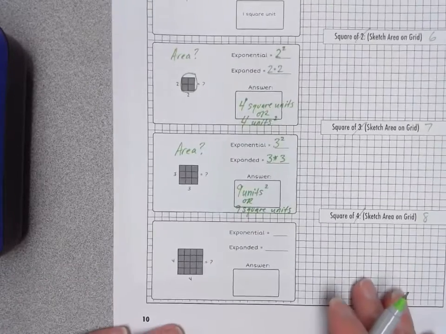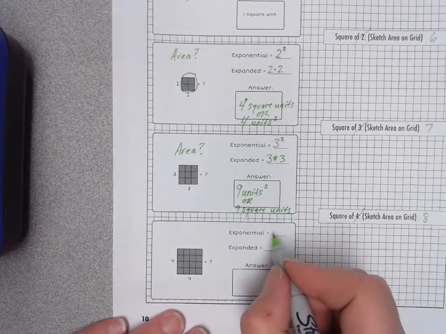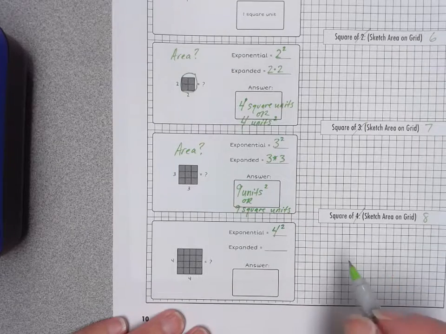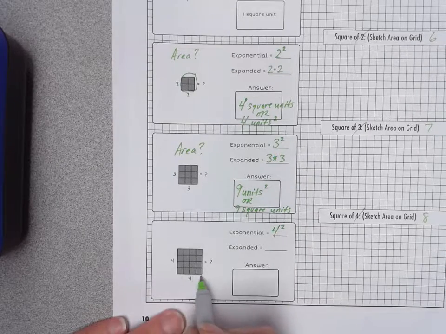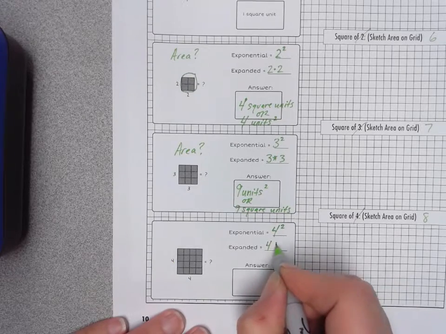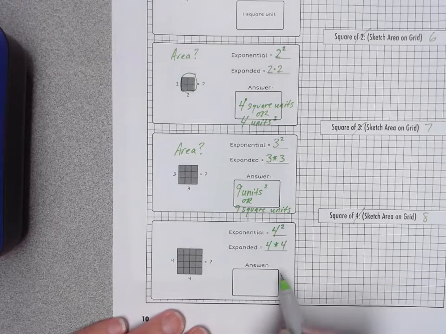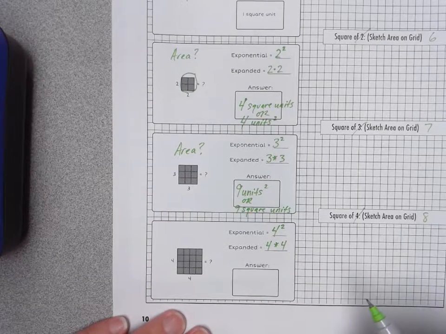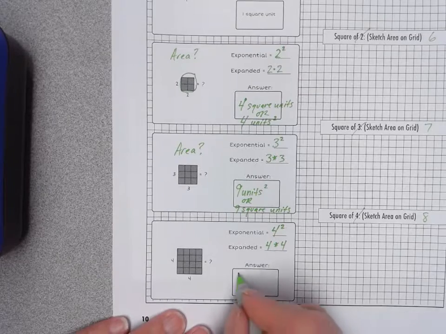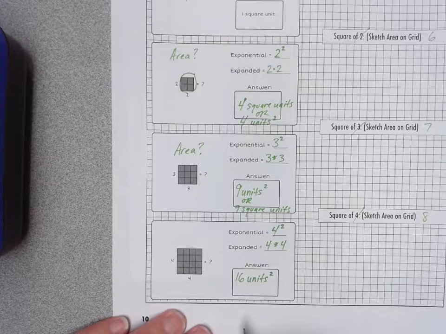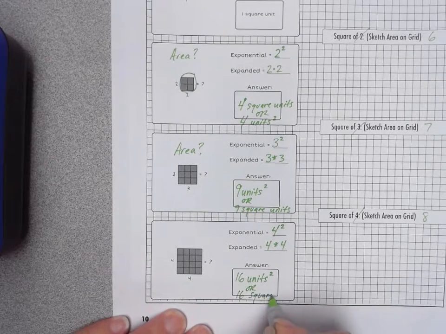This idea continues with a 4 by 4 square. So exponential form would tell me I use that 4 twice with multiplication, meaning I'm going to multiply my base and my height, or my length and my width. So what does that mean to me in expanded form? It means 4 times 4. Remember, we're not showing our multiplication with an x because we're getting ready for algebra. We'll save the x for algebra. So 4 times 4 actually gets me 16, and I think it's quickest to use this format, 16 units square. But again, you could write 16 square units.